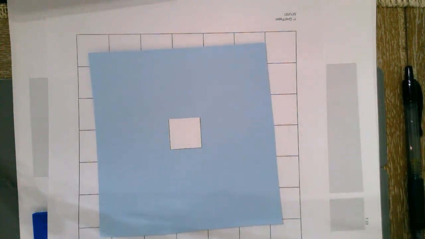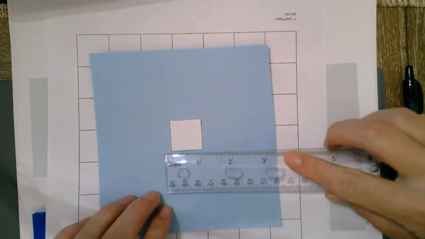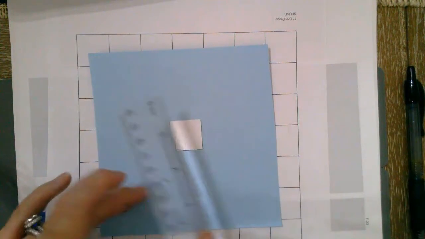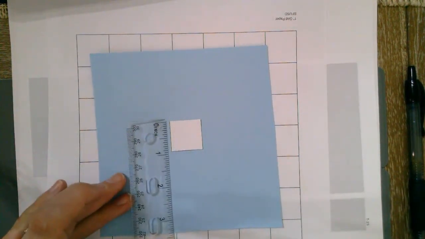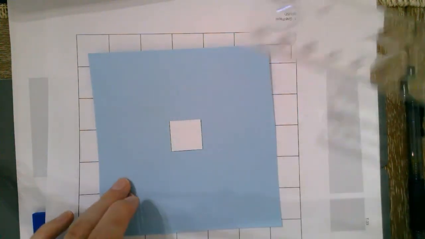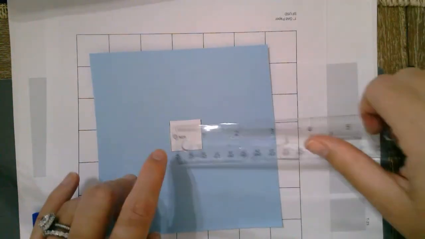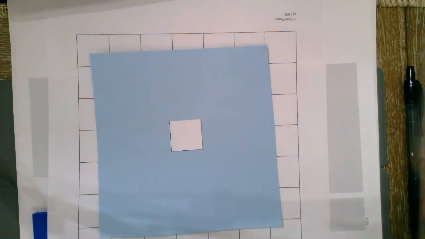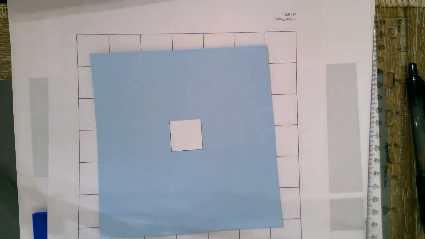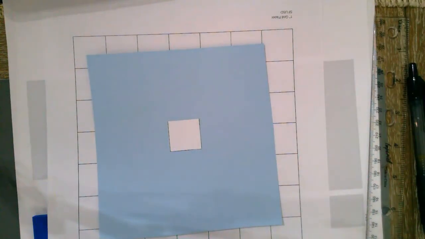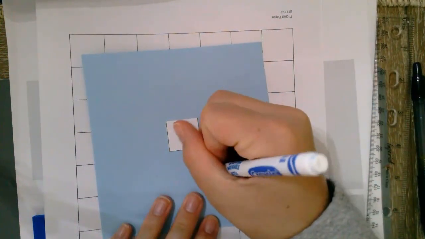Well, go ahead and take out your ruler and measure each side. This side is 1 inch. That side is 1 inch. Over here is 1 inch, and finally the top is 1 inch. Do you know what this figure is called? It's called a square inch.